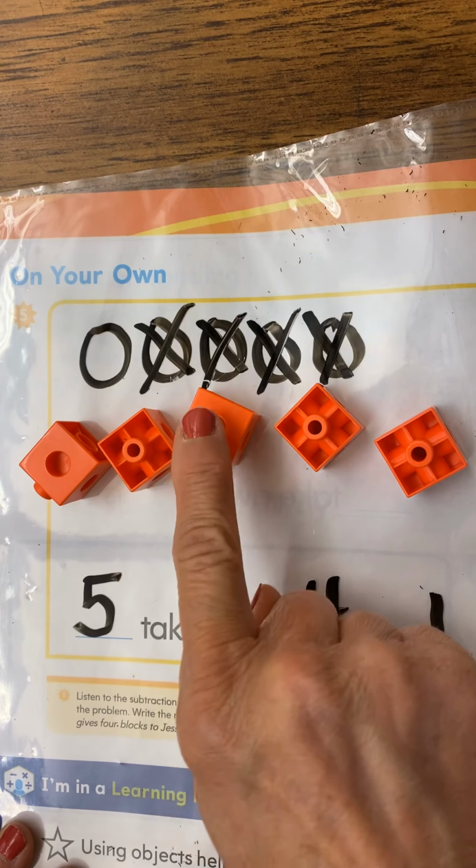We could do this. Amy has 5 blocks. Here's 5. 1, 2, 3, 4, 5. She gives 4 of them to Jessie. So I have to take 4 of them away. 1, 2, 3, 4. How many does Amy have now? Just 1. Good job, boys and girls.